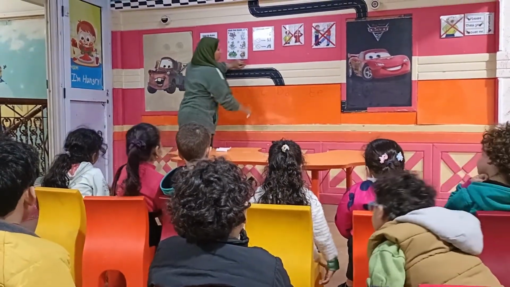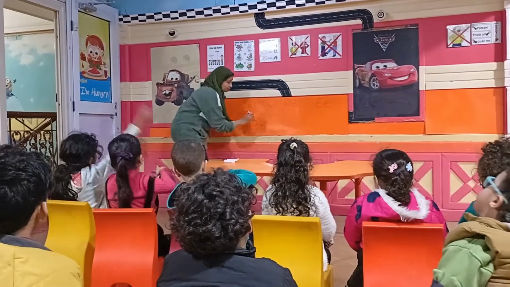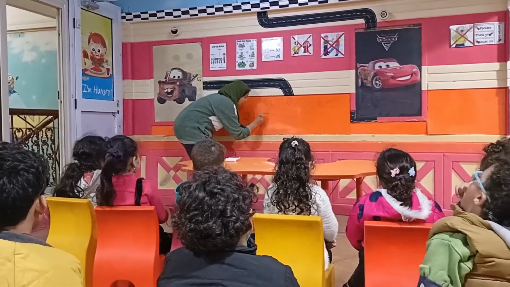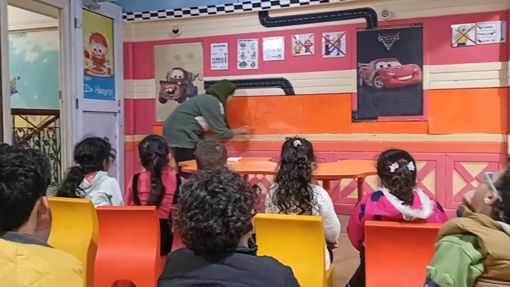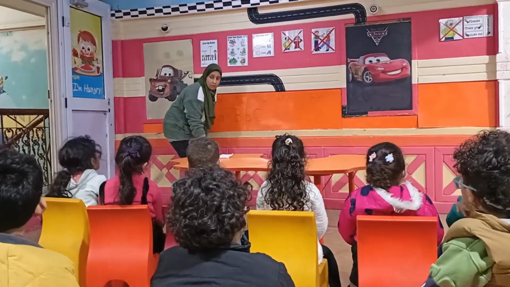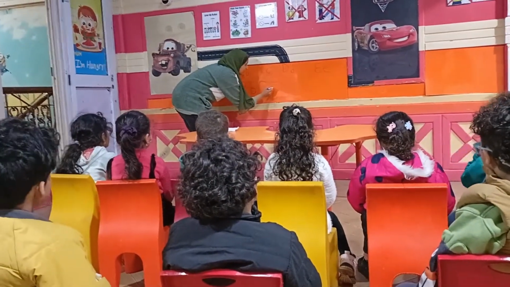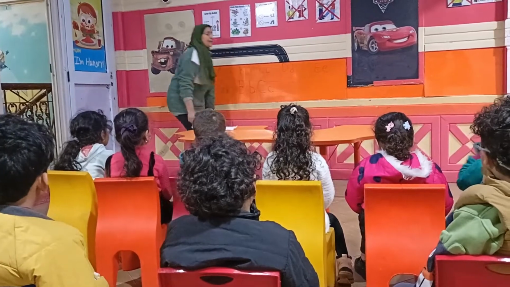Now according to letter C, how do we draw the capital form? Half a circle, starting from line number 1 and ending at line number 3. And what about the small form? Half a circle between line number 2 and line number 3, like that.